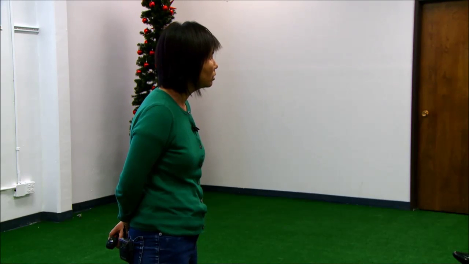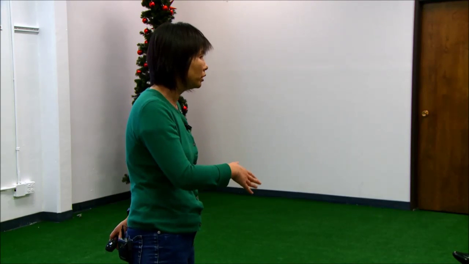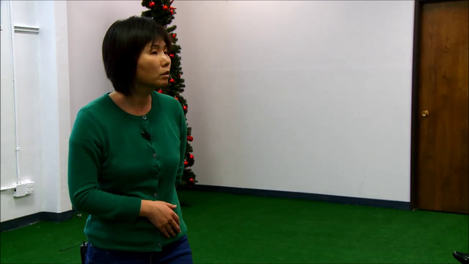Question, can deep learning be applied to a training data set? Yes, that's what deep learning is. Supervised deep learning. Yes.